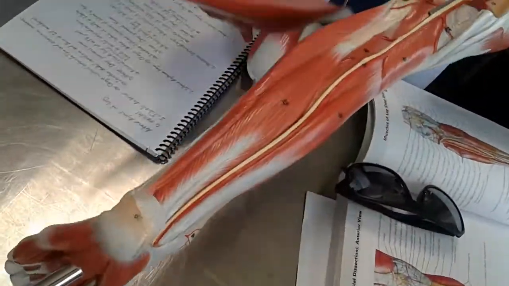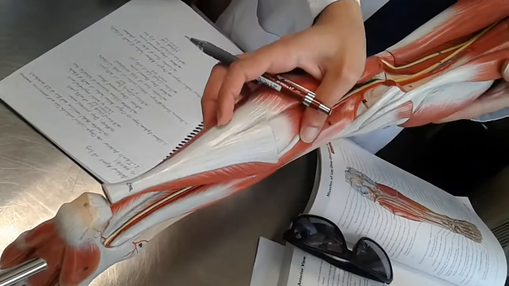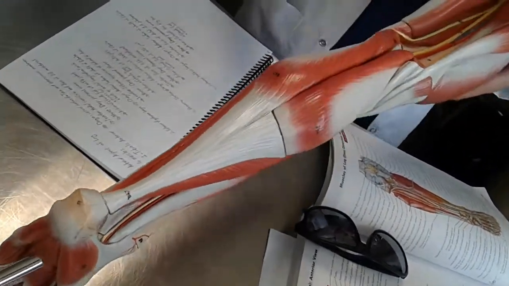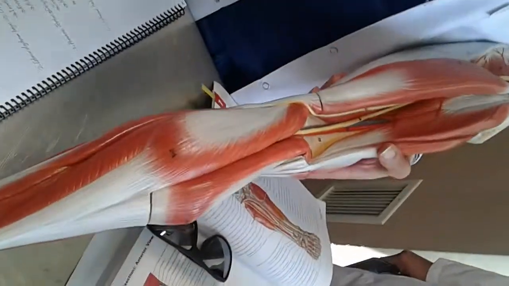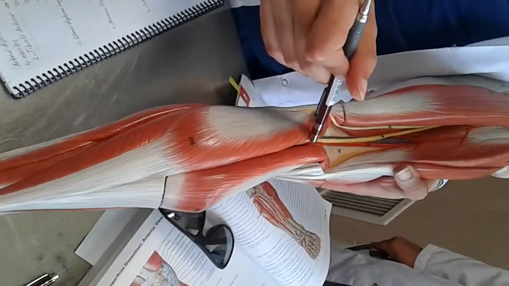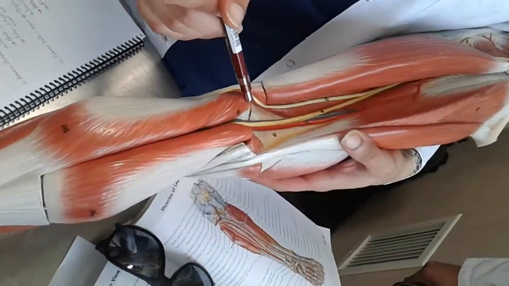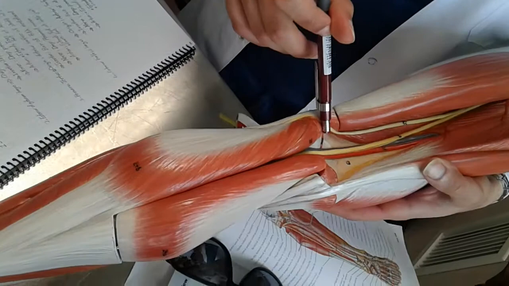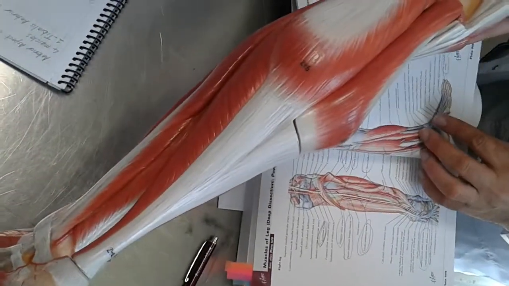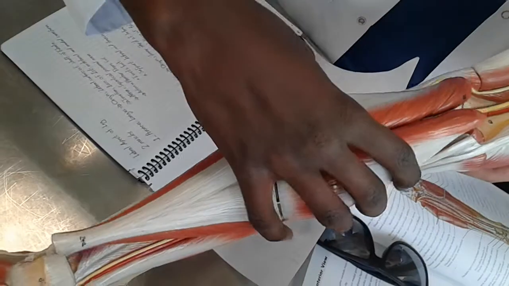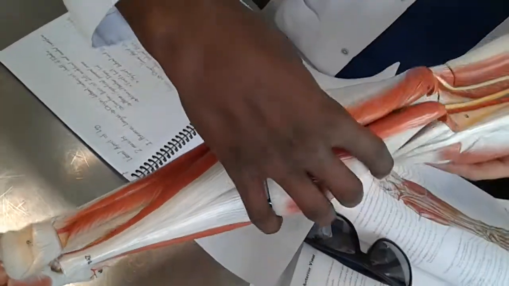From the posterior side, we have many muscles. The first one we have is the popliteus muscle. Popliteus muscle. This one is the popliteus muscle. Gastrocnemius. This is gastrocnemius. No, just no, pause. Popliteus is deep, I think. Plantaris. You continue. Oh, yes, plantaris too, sorry.